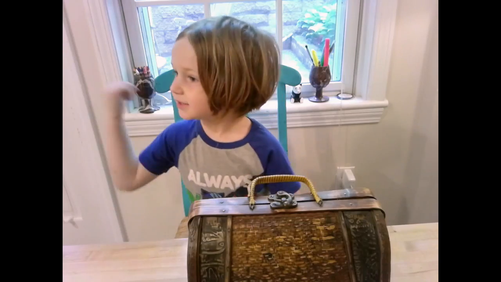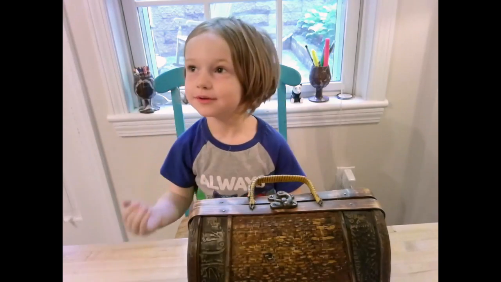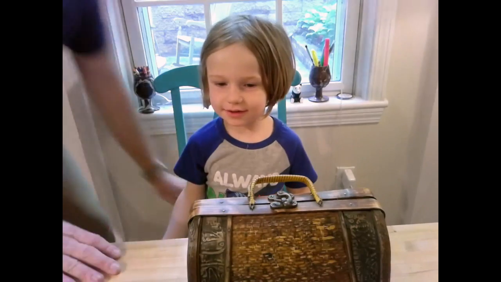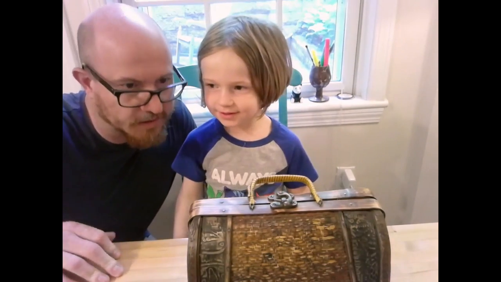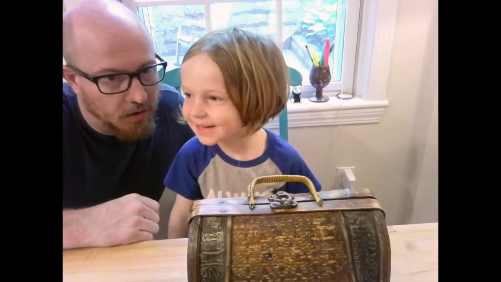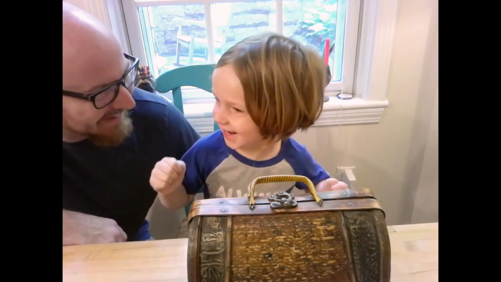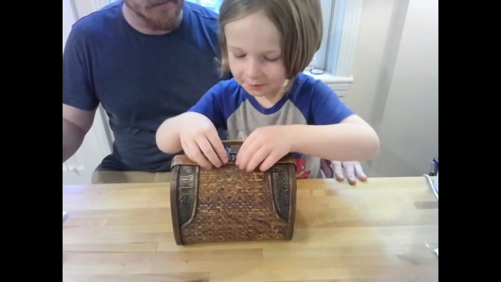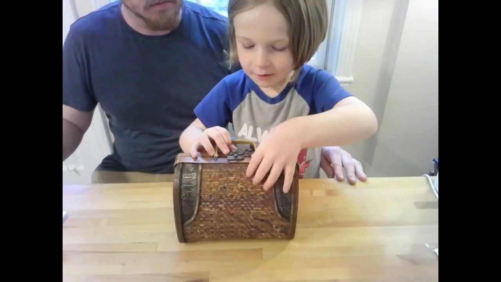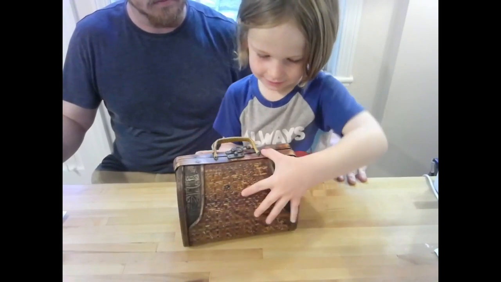Hey, Daddy, come check this out. Okay, I'm on it. Whoa, what is this thing? It's a treasure chest. Holy cow. Let's open it and see what's inside. What do you say? All right, let's go. Go for it. Look and see what's inside. Okay. Here it is.